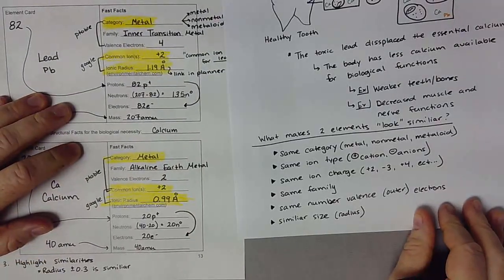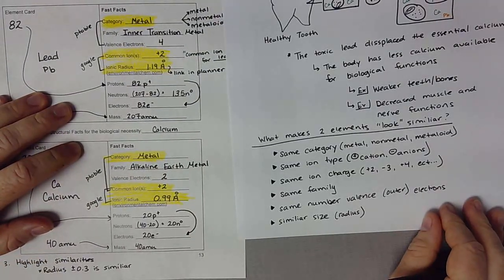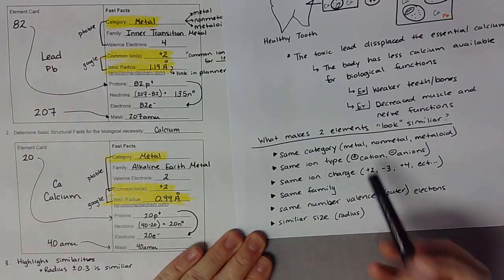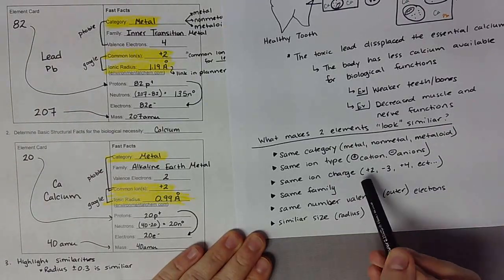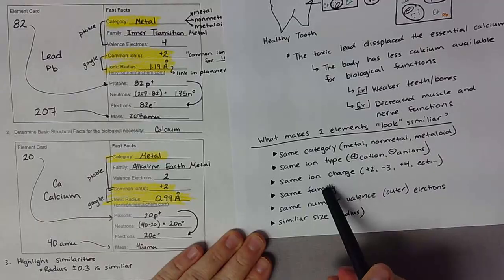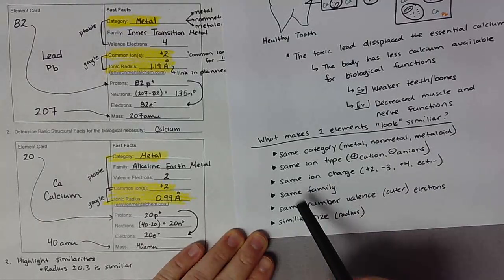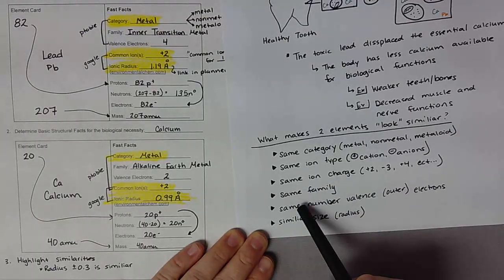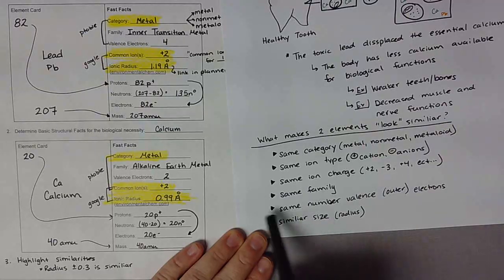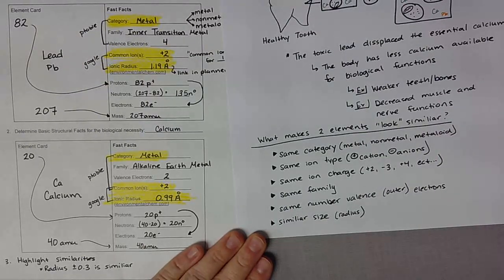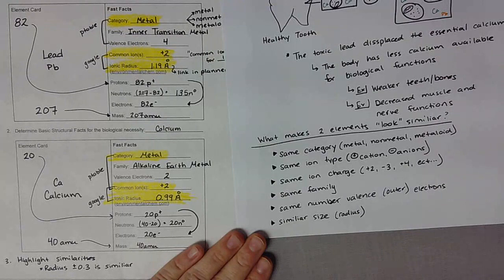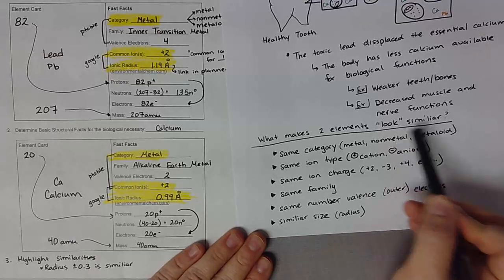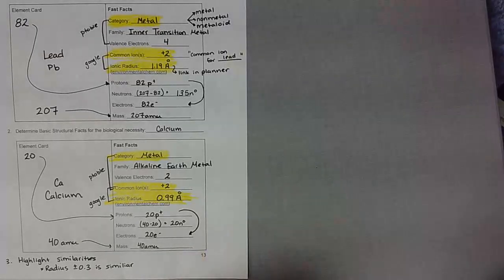Are they the same ion type? Yes, they're both positive. More specifically, they're the exact same positive. They're both +2. Same family? Nope. Valence electrons? Nope. Size radius? Yes. So we're not hitting all of the traits, but we have hit enough that the body identifies these elements as similar and it treats them as such.